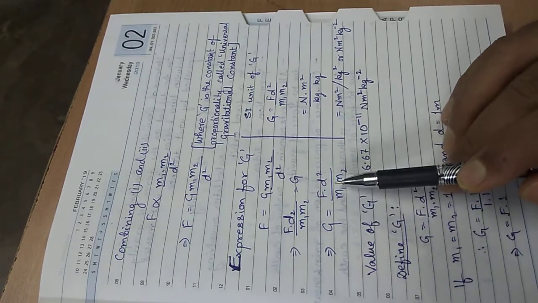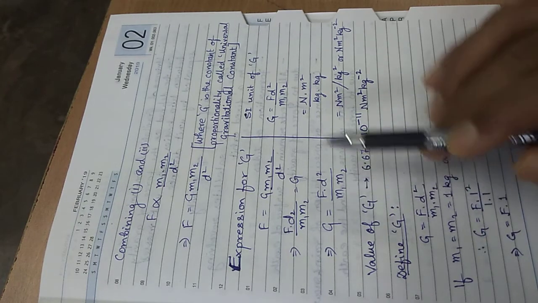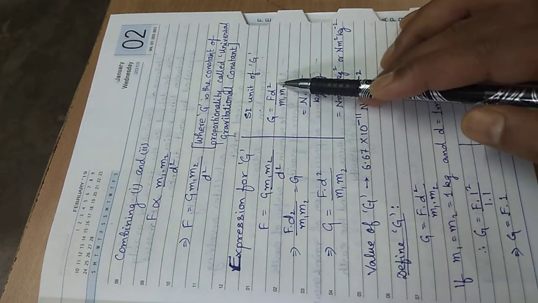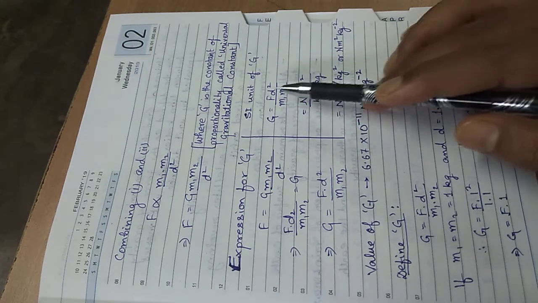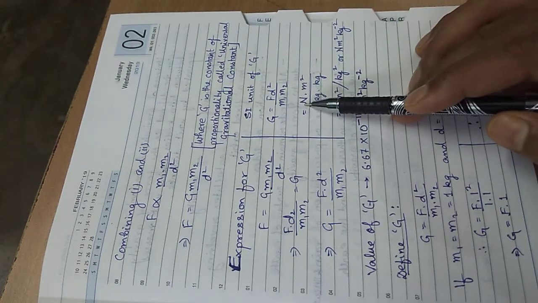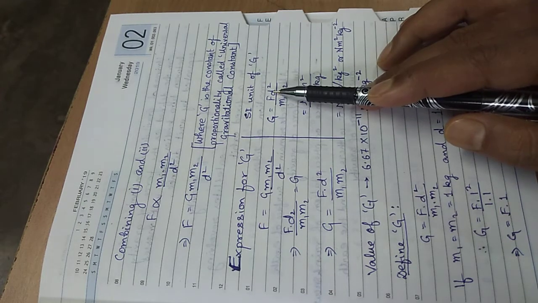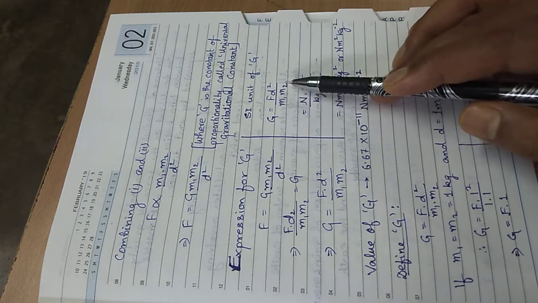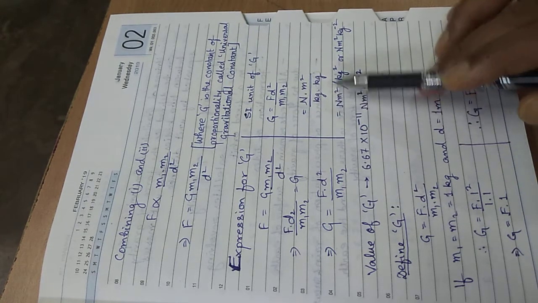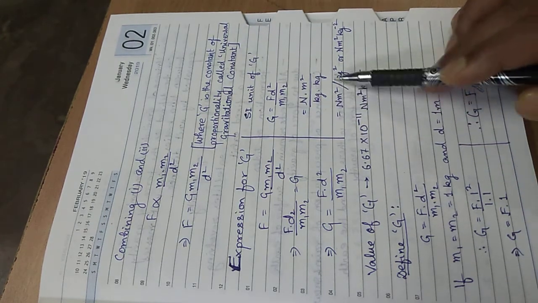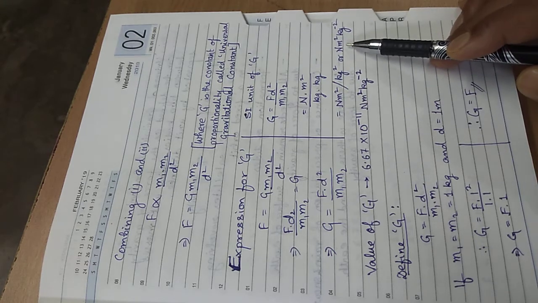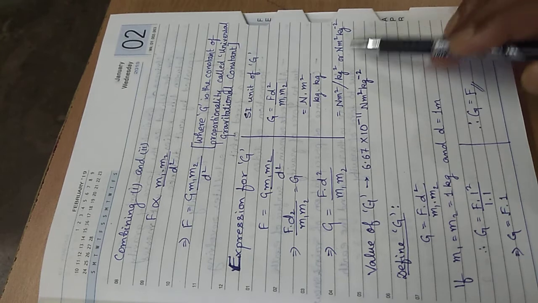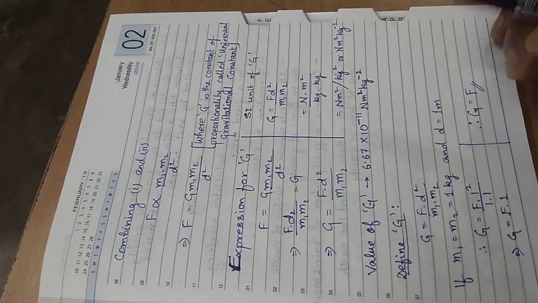From this expression we can get the SI unit for capital G. G is equal to F d square by m1 m2. F's SI unit is Newton, since it is force. Distance's SI unit is meter, so meter square. Mass 1 and mass 2 give kg into kg, that is kg square. So it is Newton meter square per kg square, or we can also write it as N m square kg to the power minus 2. This is the SI unit for capital G.